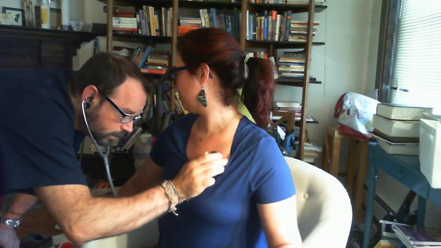All right, we're going to go through and do that again with the bell. And again, our landmarks, down to the second intercostal space and the aortic arch. Good. And again, no murmurs noted.